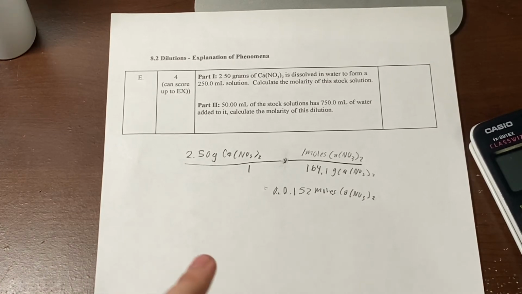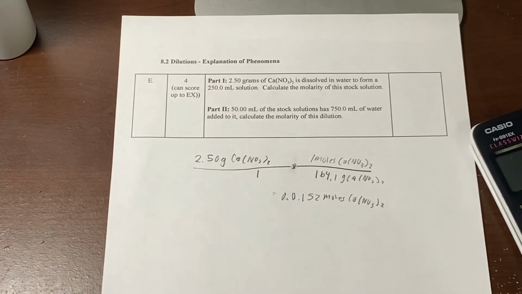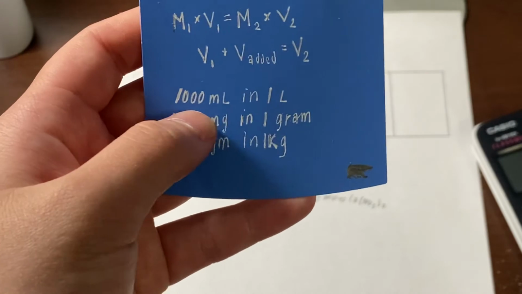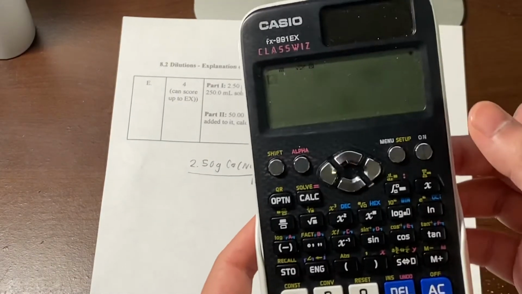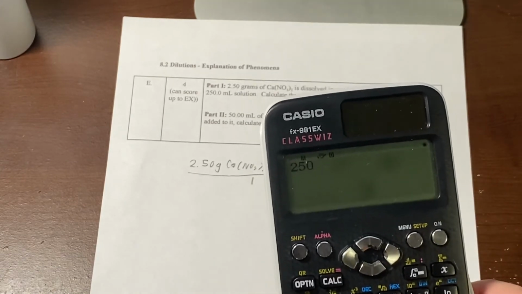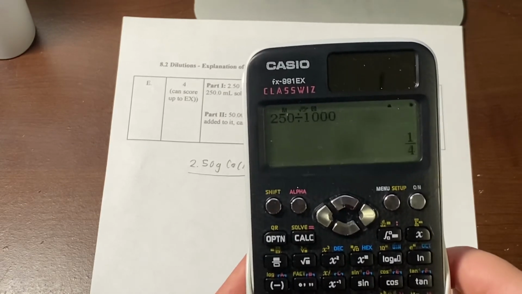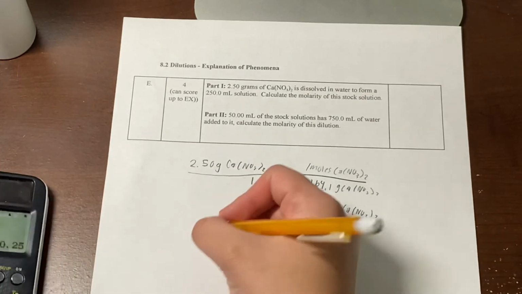From there, we have to use the milliliters to calculate how many liters. Since 1,000 milliliters is in 1 liter, we divide 250 by 1,000, and we get 0.25 liters.